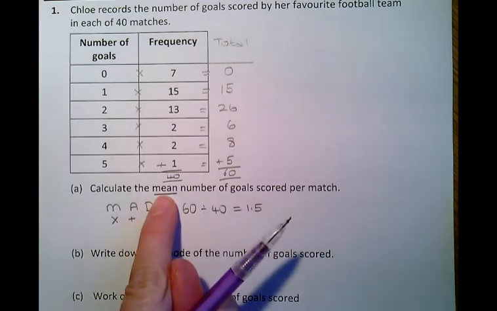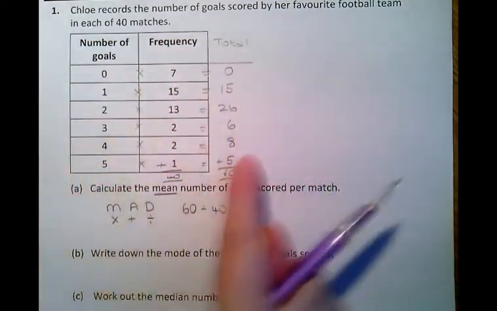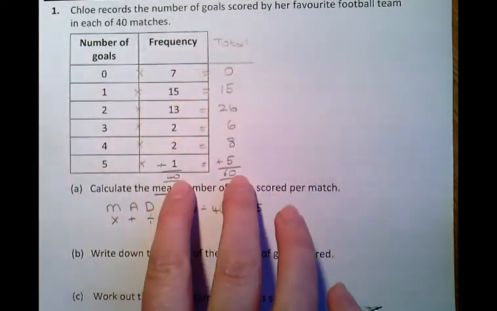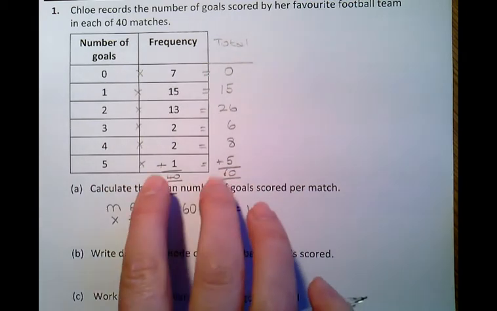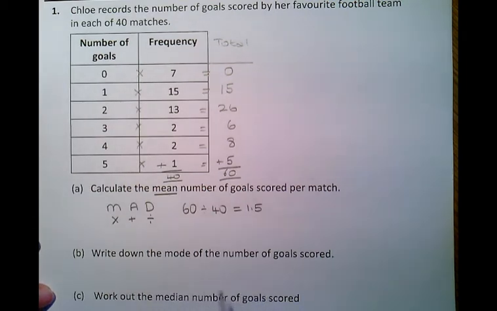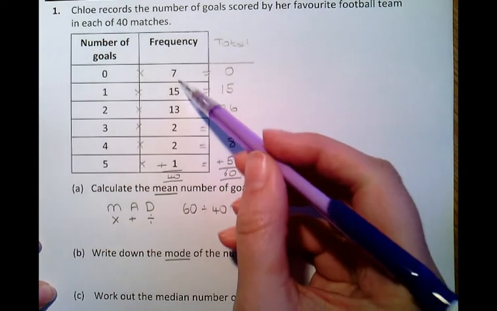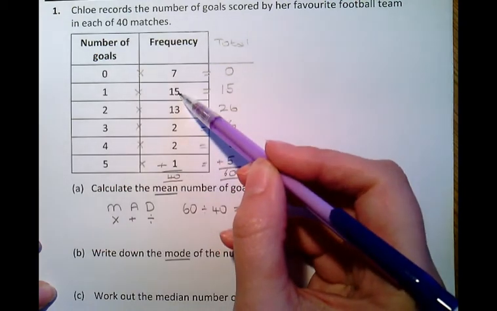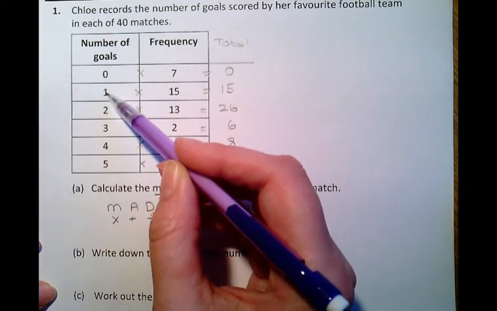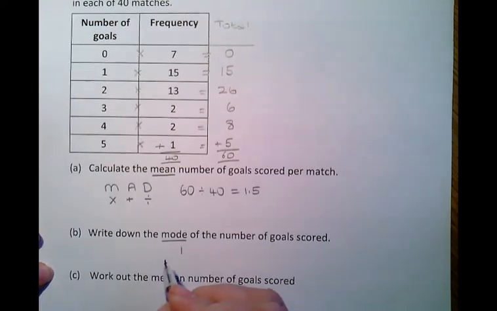So when you're asked to find the mean from a frequency table, learn that you do MAD. Multiply going across, add up your total and your frequency, and then divide one by the other. Part B, write down the mode of the number of goals scored. So they want you to work out what's the most popular amount of goals in any of the matches. So if you look up through the frequency, 15 is the biggest frequency, so that means 1 goal was the most popular number of goals scored in the matches. So your mode is just 1 because it has the biggest frequency.